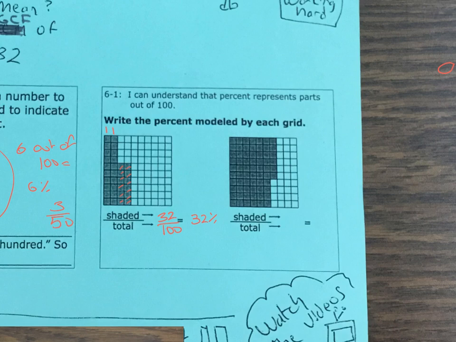Okay, how about 1.2? What does that equal as a percent? Well, move the decimal over 2 places. I'm sorry. Back the bus up. We started here. Now we have to move it 1, 2. So 1.2 as a decimal equals 120%.